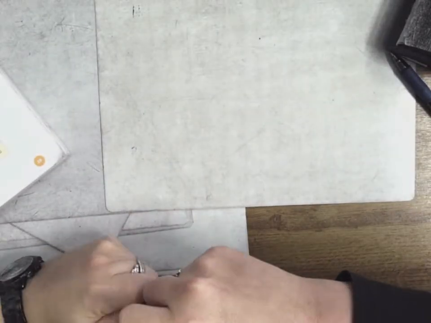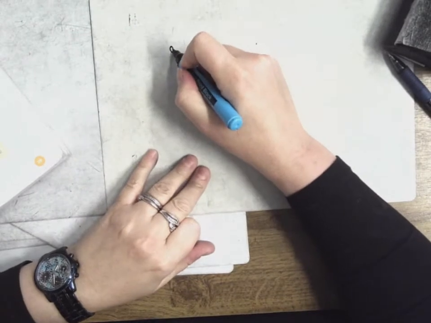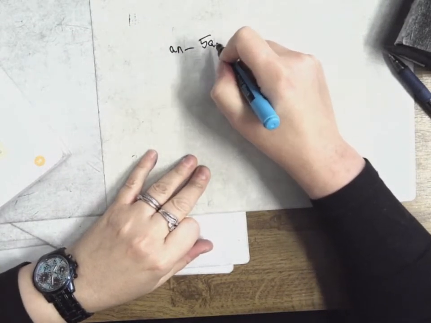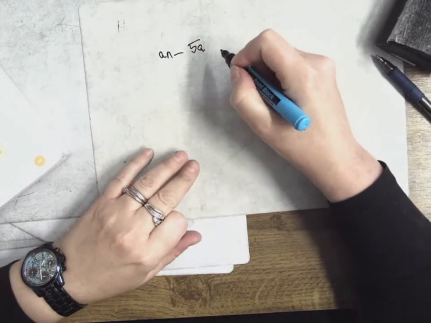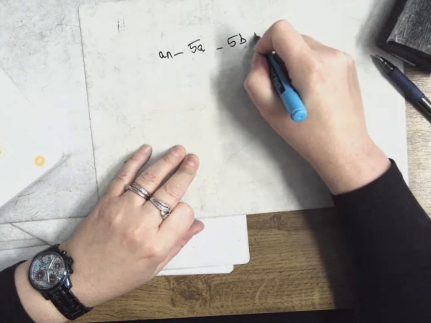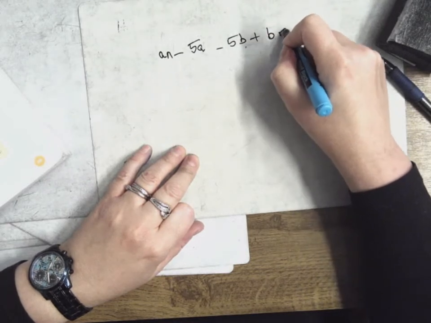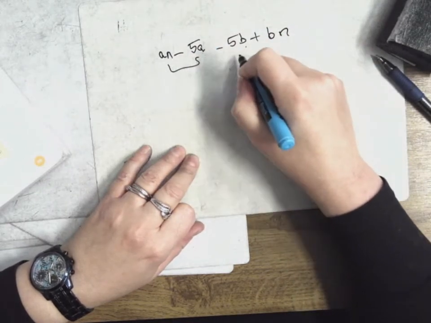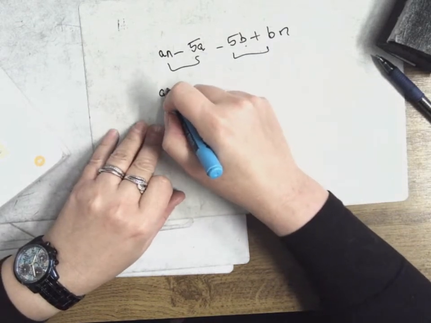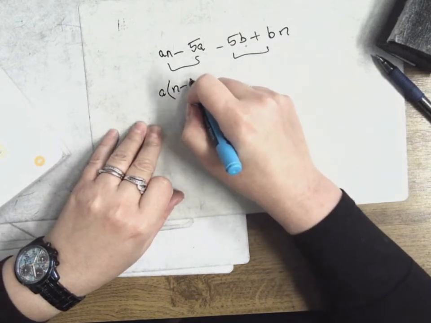Right, so number 18 reads AN minus 5A minus 5B plus BN. So we'll pair the first two and the second two. Out of the first two you take out an A and you get N minus 5.